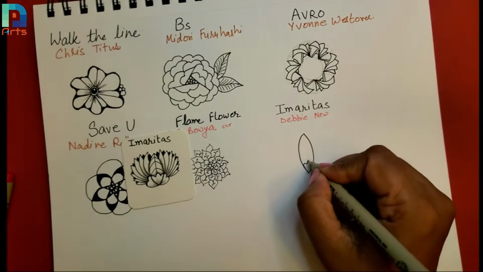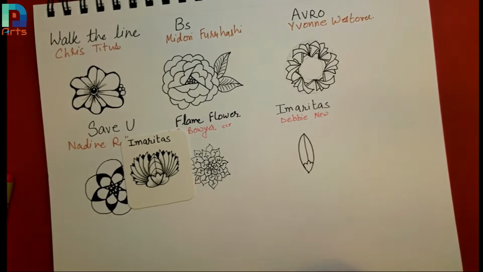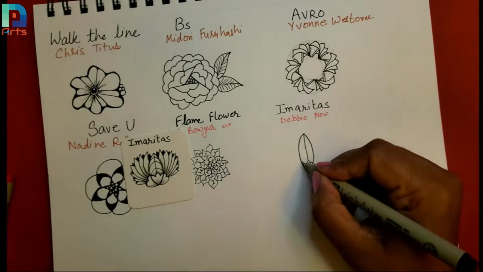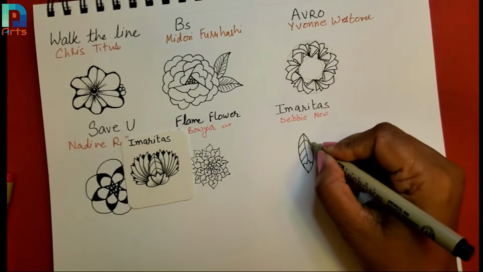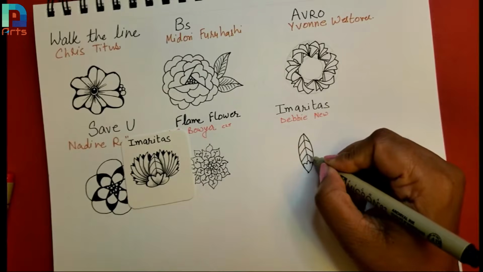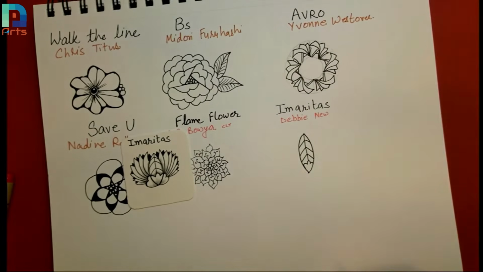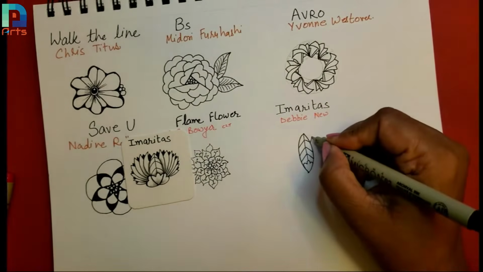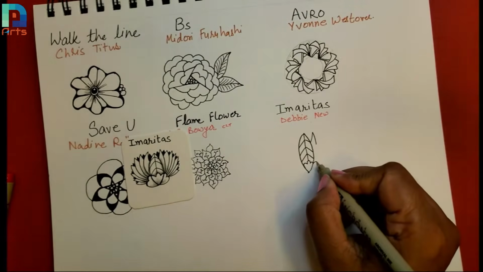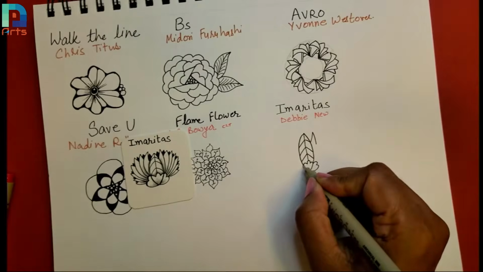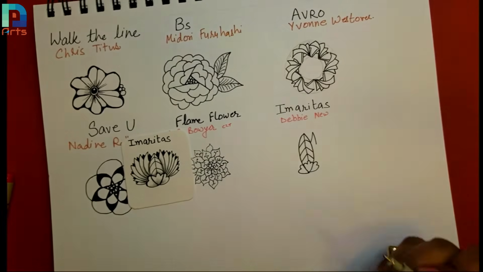Then draw the straight line in the middle going all the way up, and these little diagonal lines on both sides. This is the center of the petal, and after that we are going to join the two hearts on each side of the bottom.